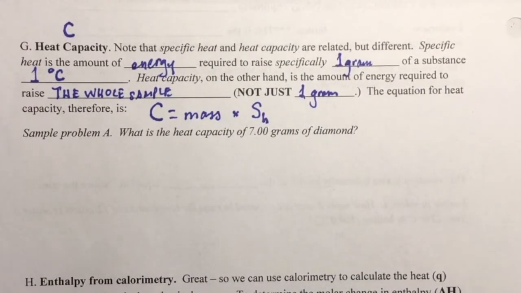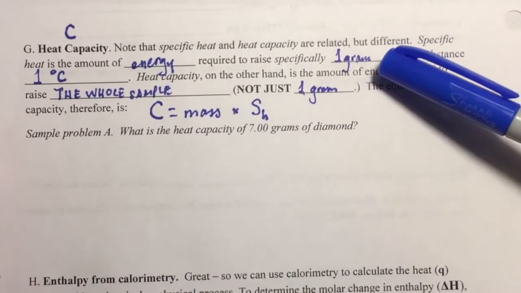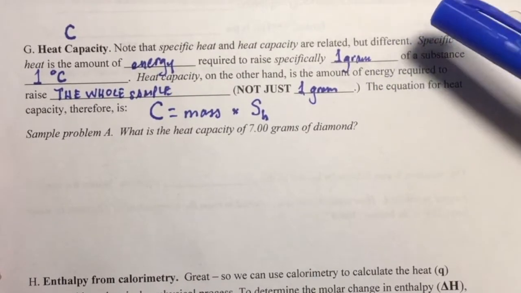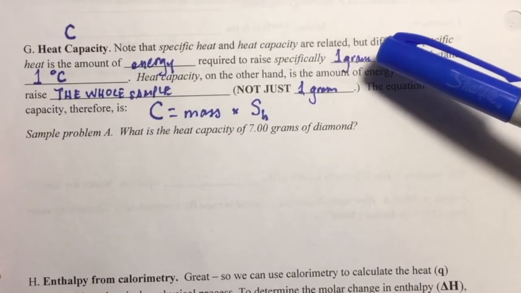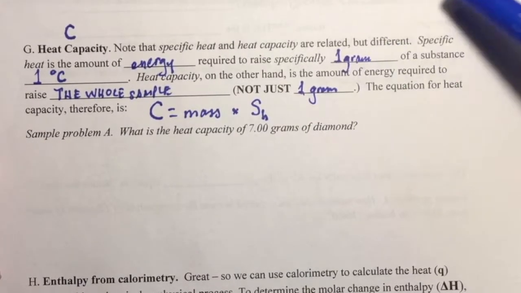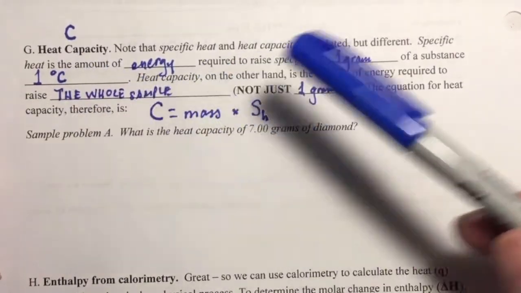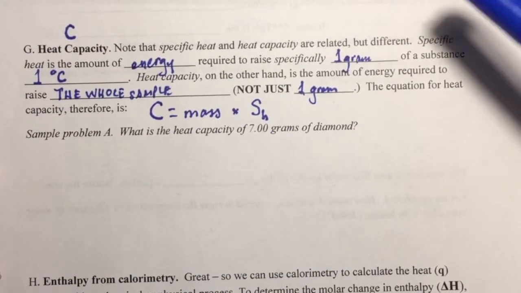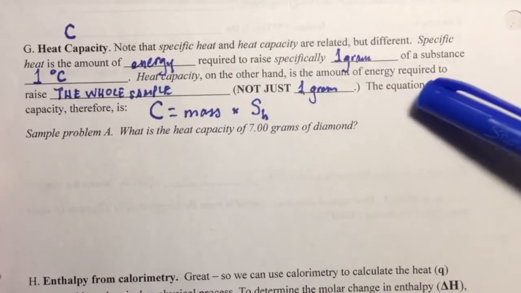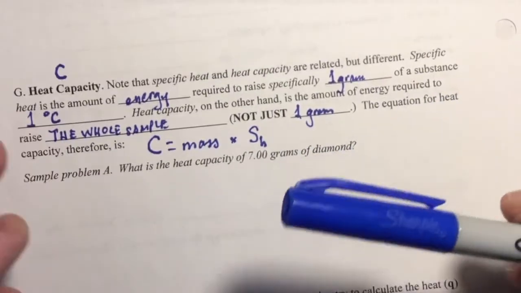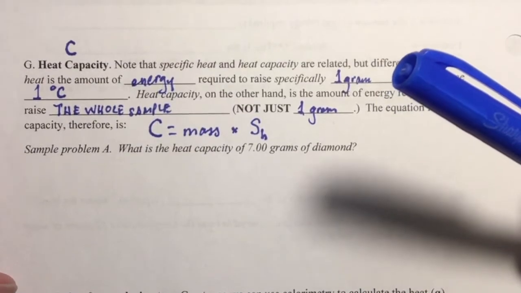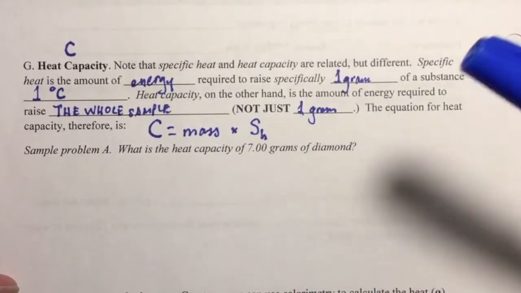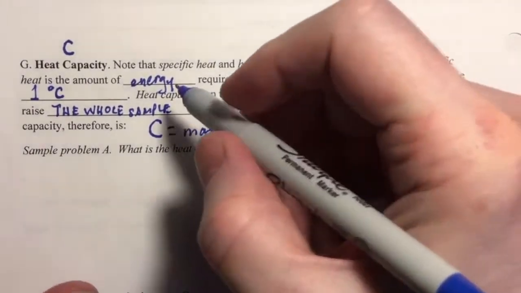So just to reflect again, the specific heat of a chemical substance is the amount of energy that is required to raise specifically 1 gram by 1 degree Celsius, right? Heat capacity, on the other hand, is the amount of energy required to raise the whole sample that you may have, regardless of its mass, by 1 degree Celsius.